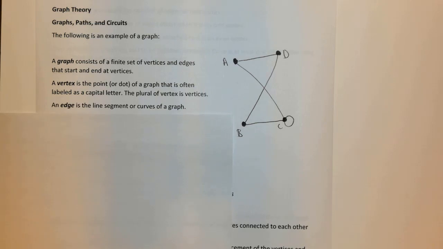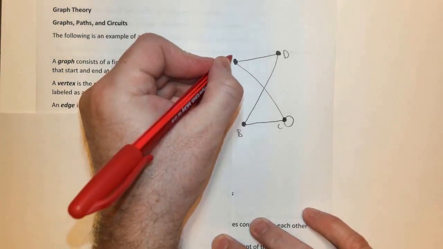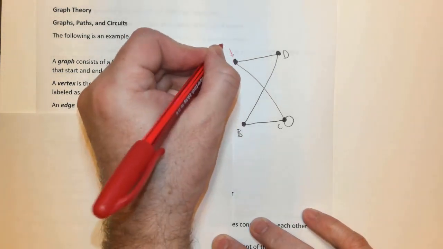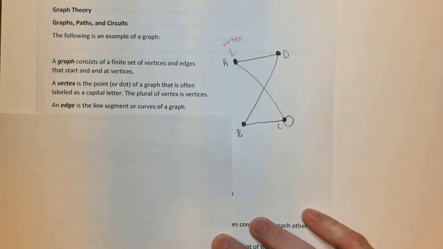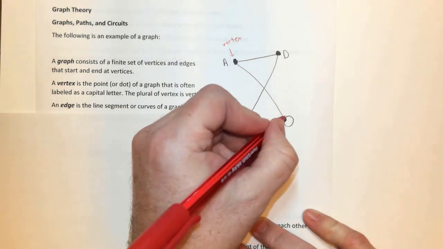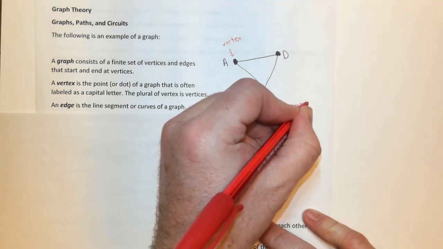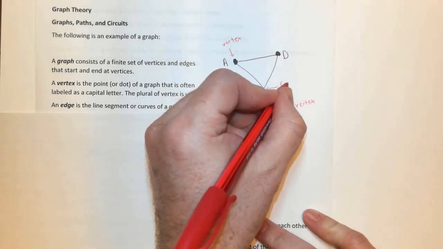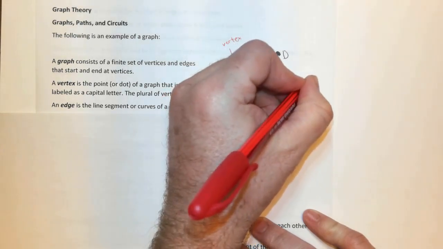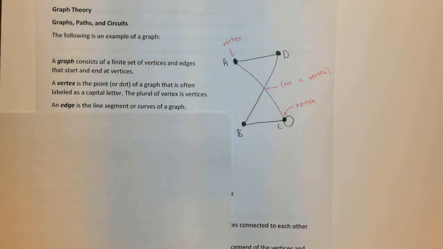All right, so let me start labeling what we've got. These letters are vertices. This is a vertex. Any of these letters are vertices, even this one that has this weird circle with it. But what I do want to mention is that this is not a vertex. Just because lines intersect doesn't make it a vertex.